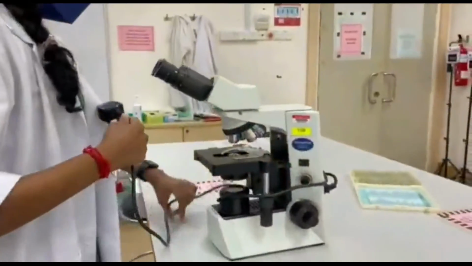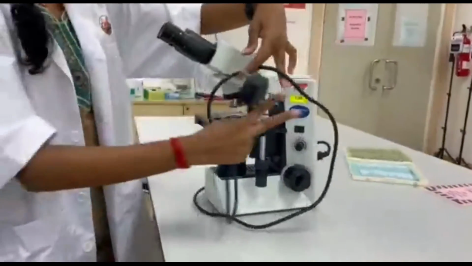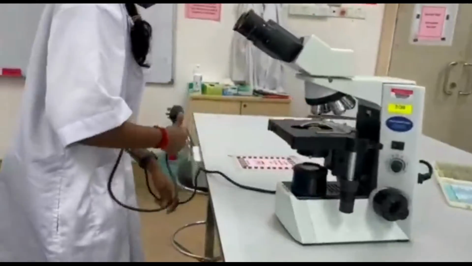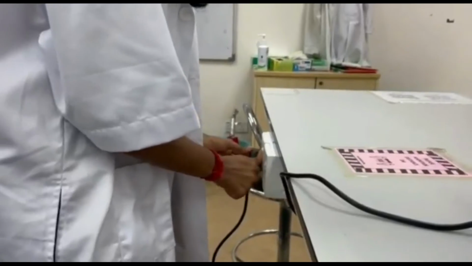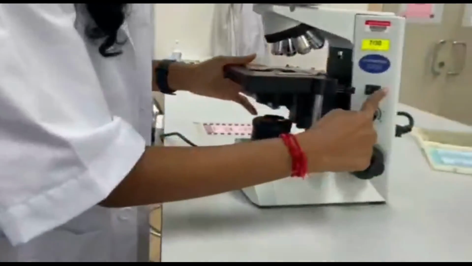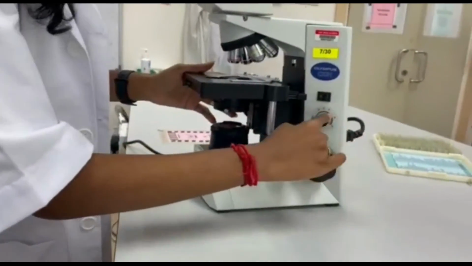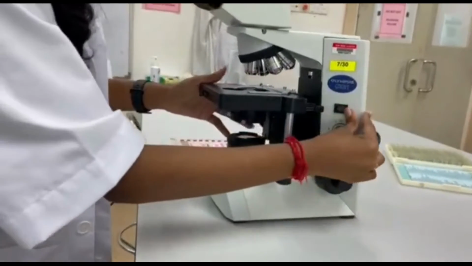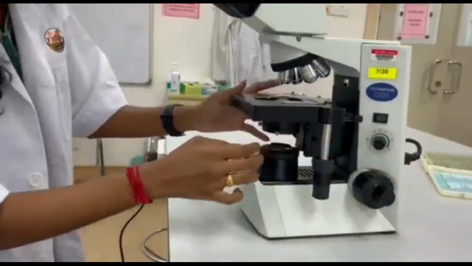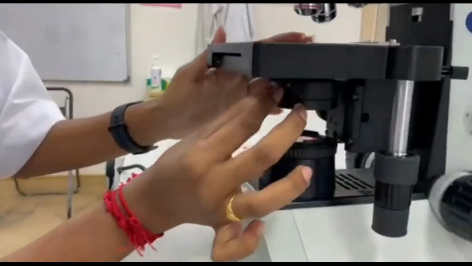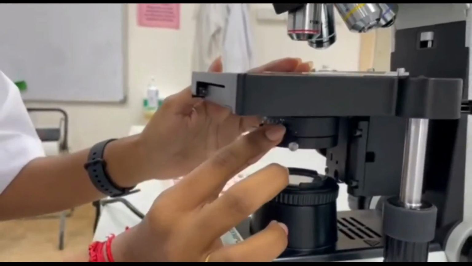To set up a light compound microscope, first plug the microscope into a power source. Next, check that the light switch is off or the light control knob is set at minimum. Turn on the light switch. Adjust the light control knob or adjust the light diaphragm to deliver light to the specimen field.